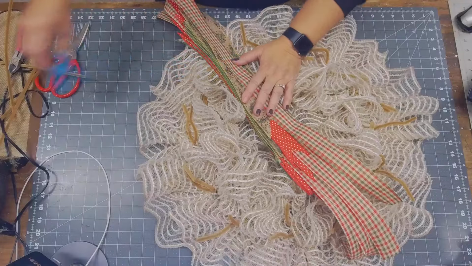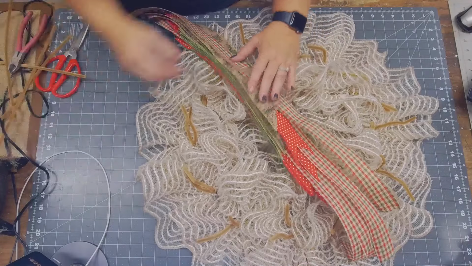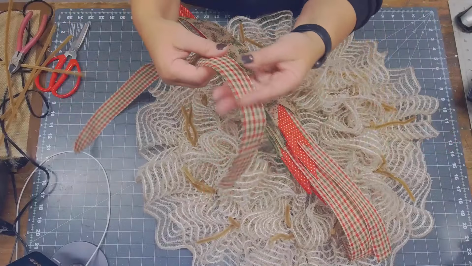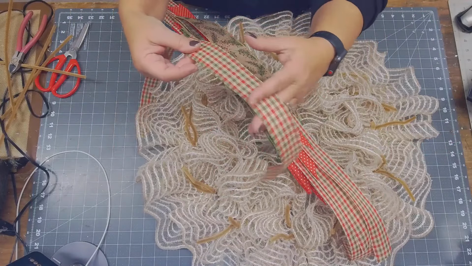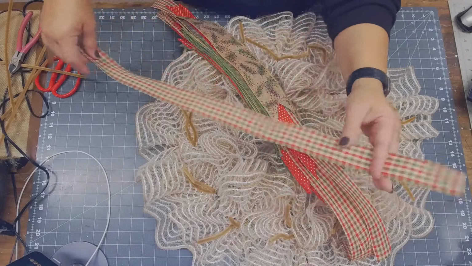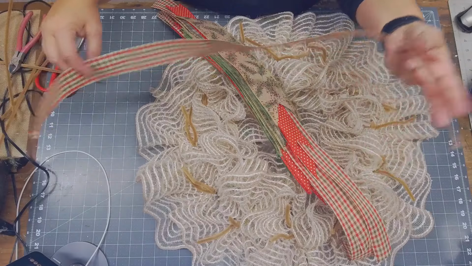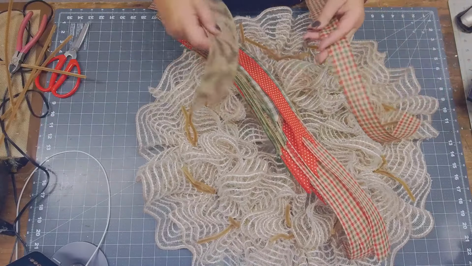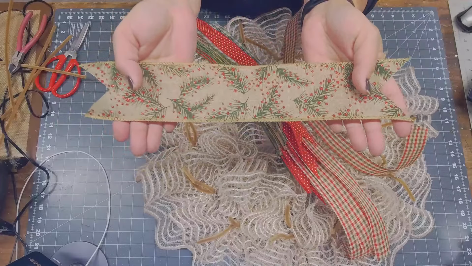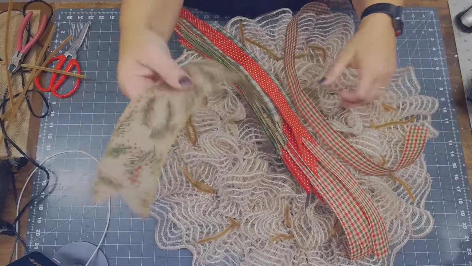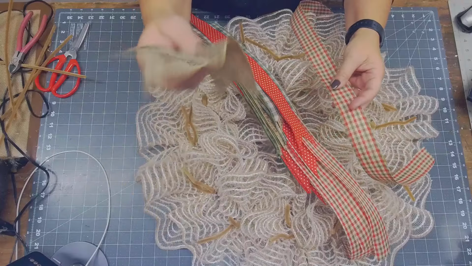So these are my ribbon choices. We are doing a red tan and an avocado green gingham. These are cut to 30 inches, 1.5 inches wide. These are going to be our bows. We're pairing that with the little pine branches with the little red berries. They're all glittery. 2.5 inches cut to 14 inches. This is our tails.